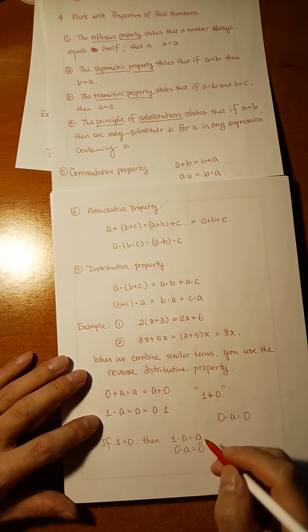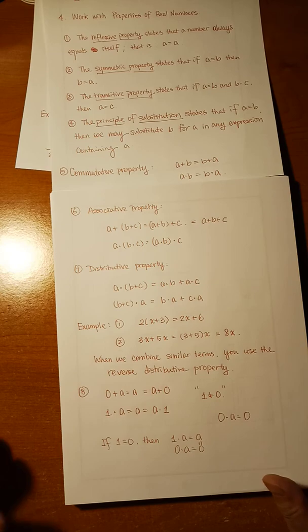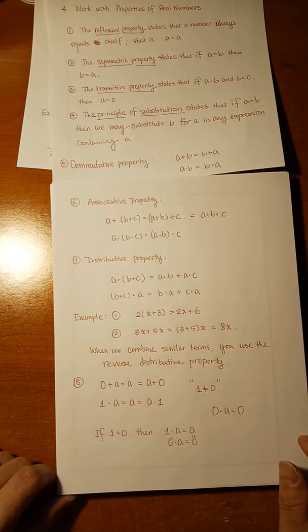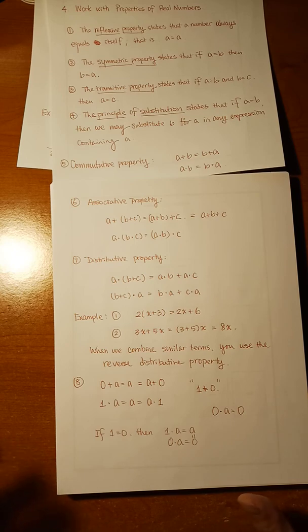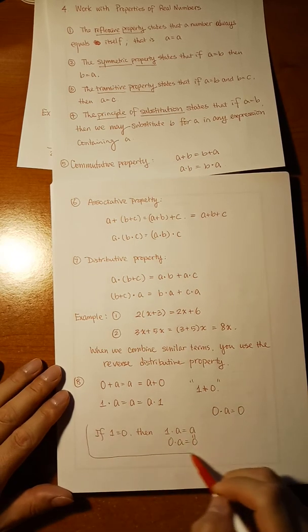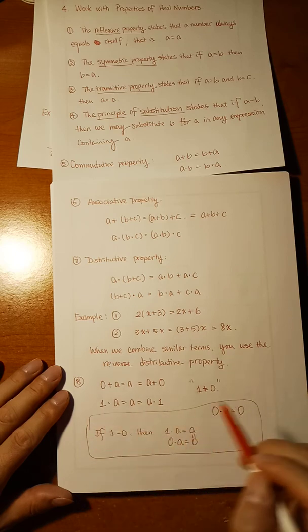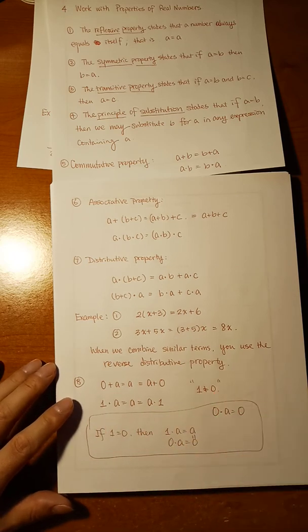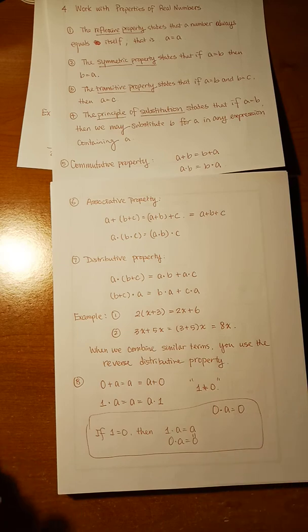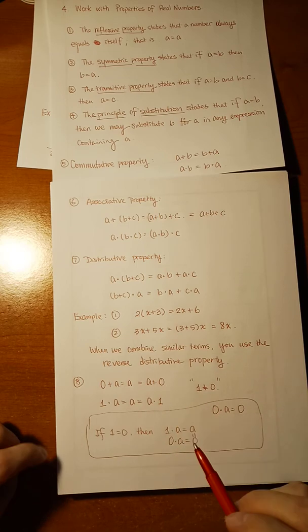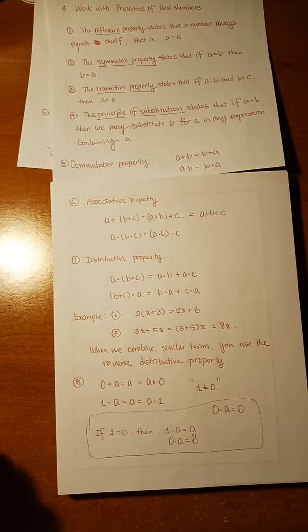Then A is equal to 0. So all the numbers are 0. That is a weird field. It does not include a lot of stuff, just 0. Anyway, it's too far from us, so we ignore it. We always know 1 is not equal to 0. We have an additive identity. We have a multiplicative identity.